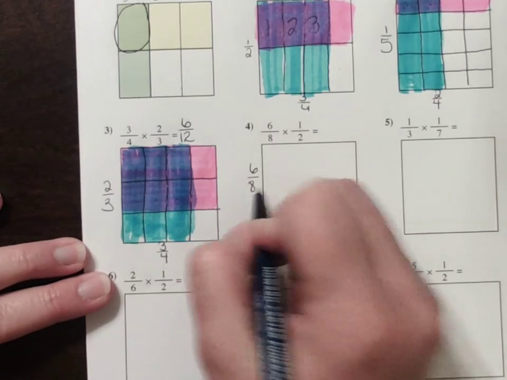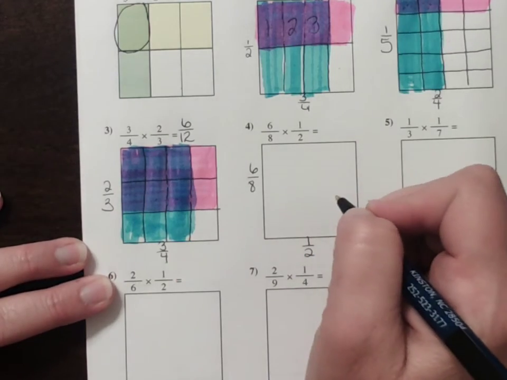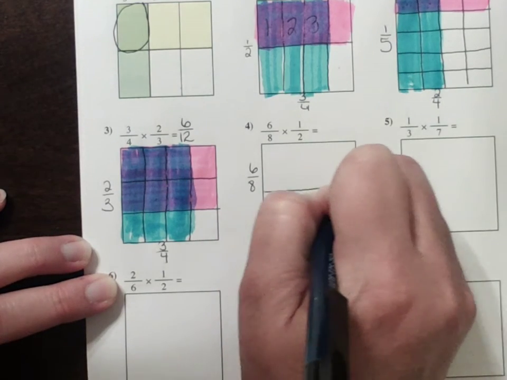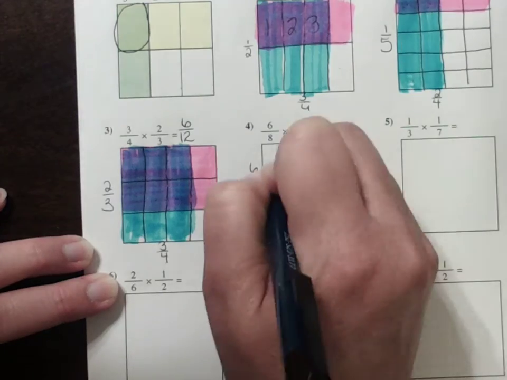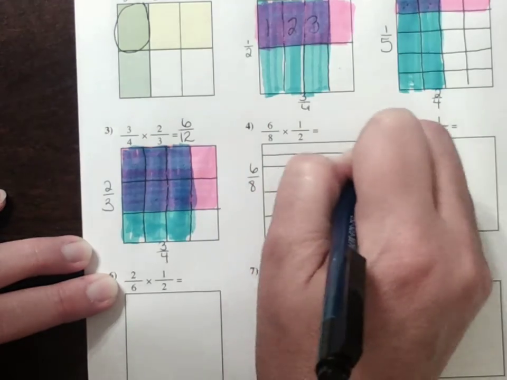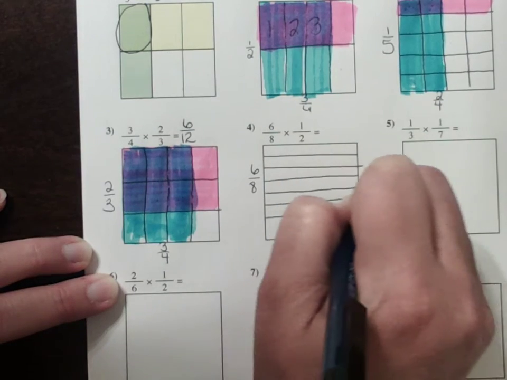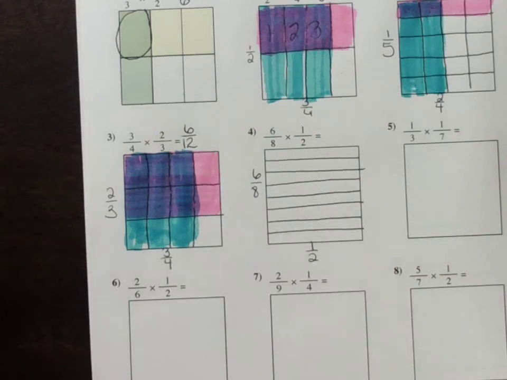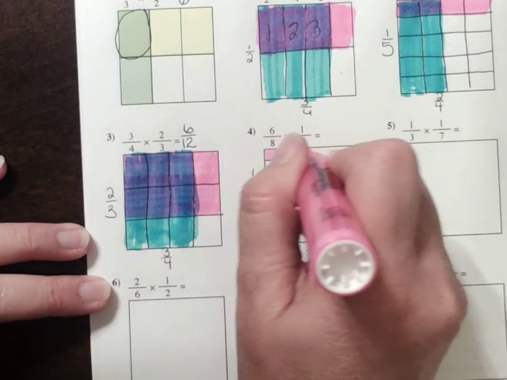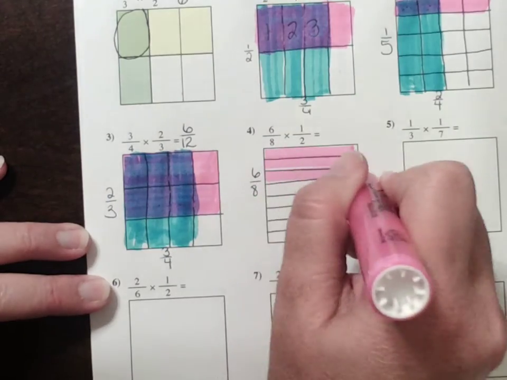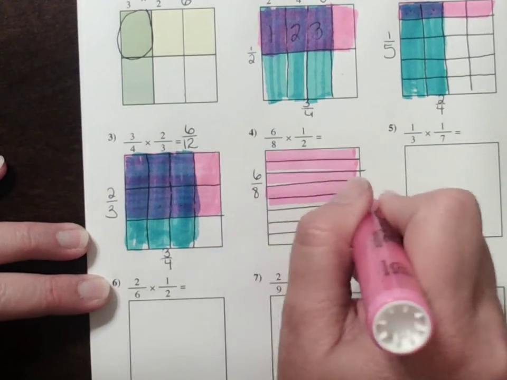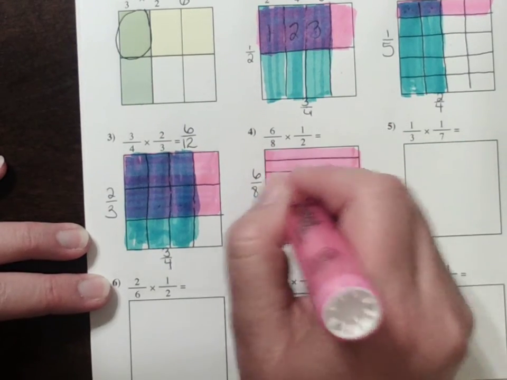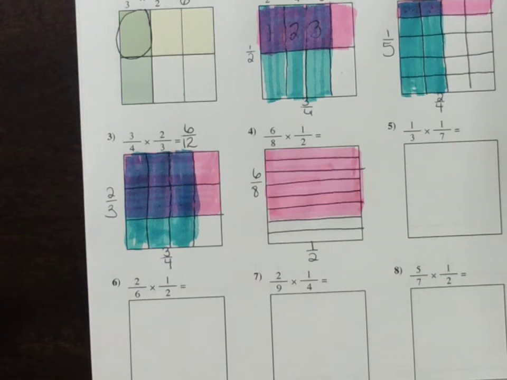So we have 6/8. That means we need 8 pieces, which means we have to draw 7 lines. And 8 can be a lot of work. Okay, and we need to shade in 6 of them. So take one of my colors. That's 3, 4, 5, 6. Okay. All right. So there's 6 out of the 8 shaded.